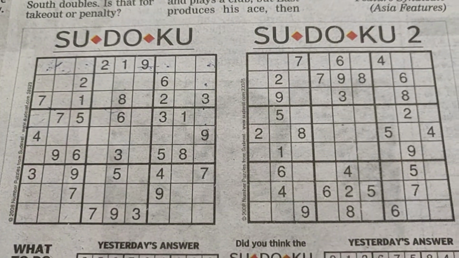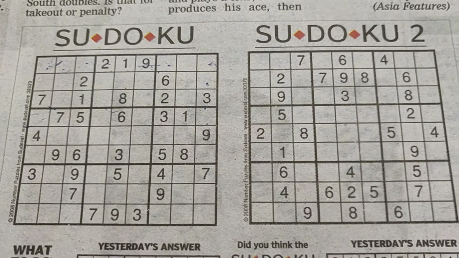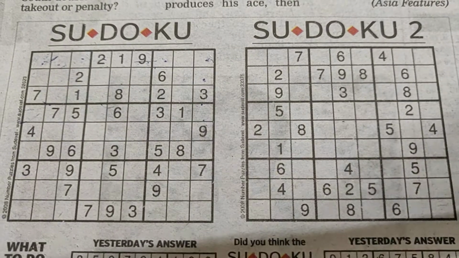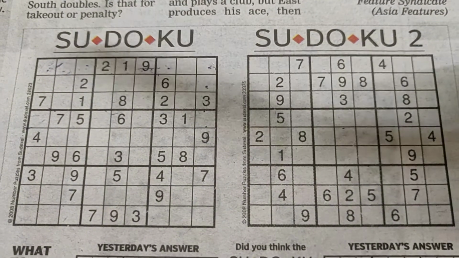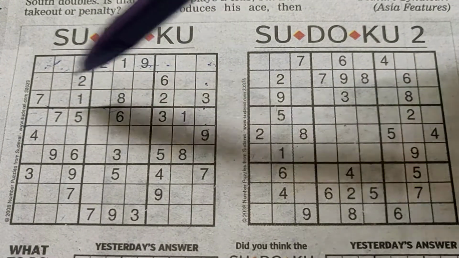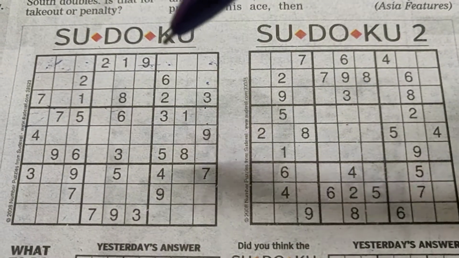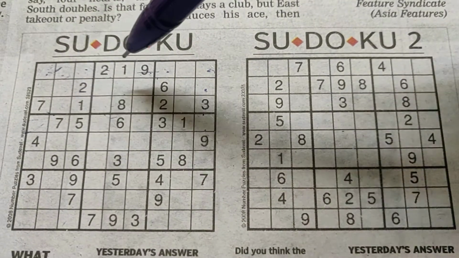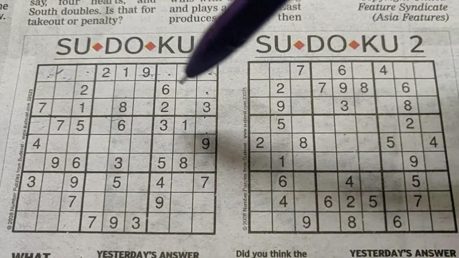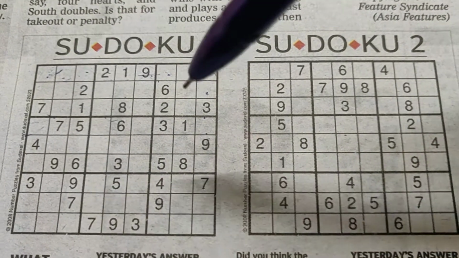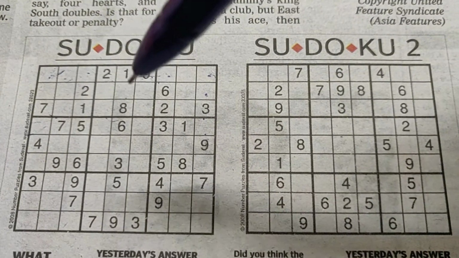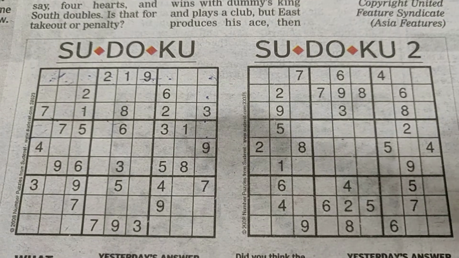Okay, now let's move on to the 3 basic rules of Sudoku. First rule is that each of the cells in any row should contain all the numbers 1 through 9. So there are 9 cells in any row, and all this should be filled with numbers 1 through 9, which means there should not be any repetition and no number should be missing between 1 through 9.